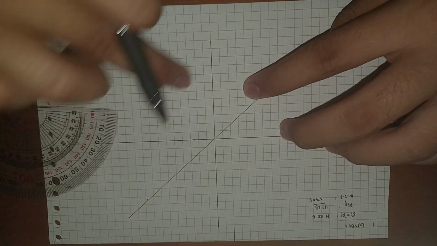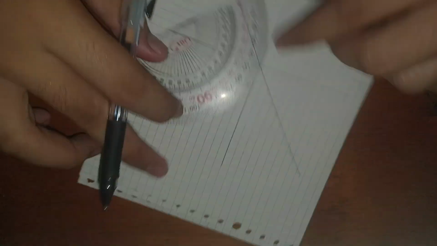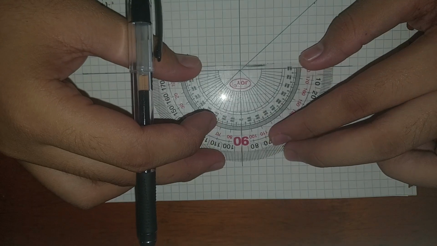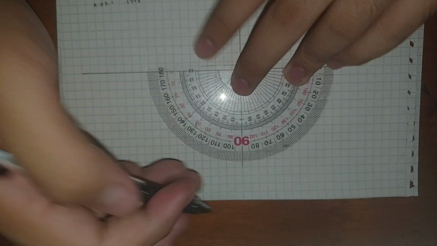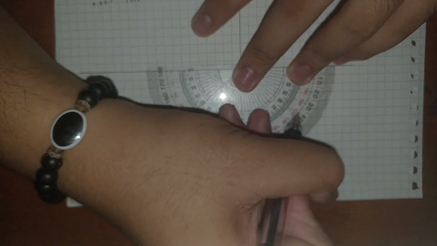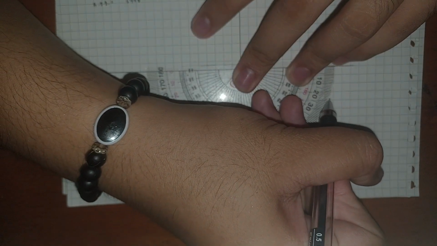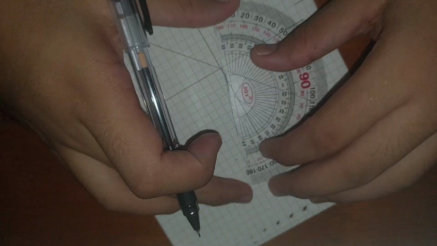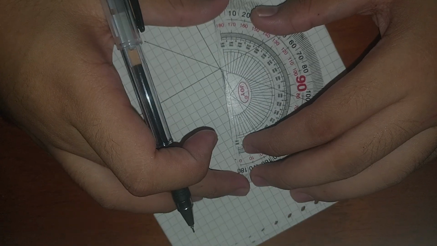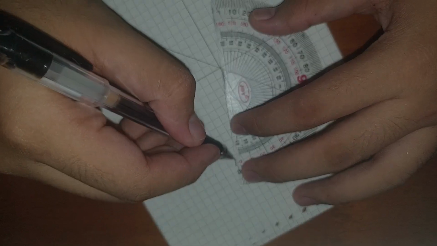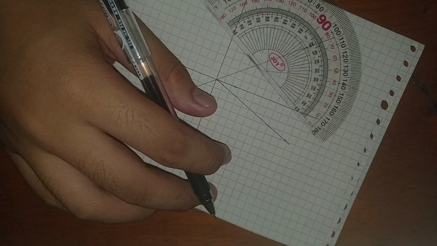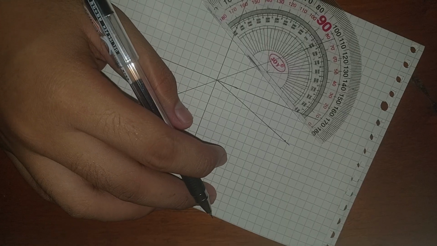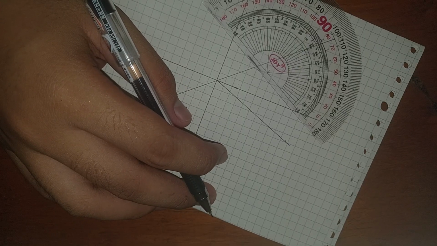So, we will measure 70 from south toward east. 1, 2, 3, 4, 5, 6, 7. So, it is plotted now.